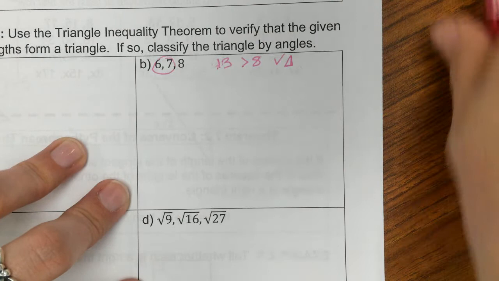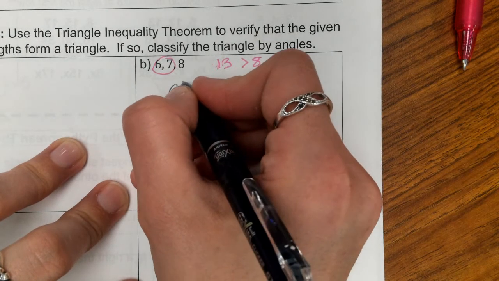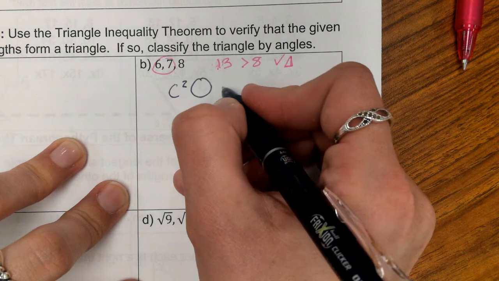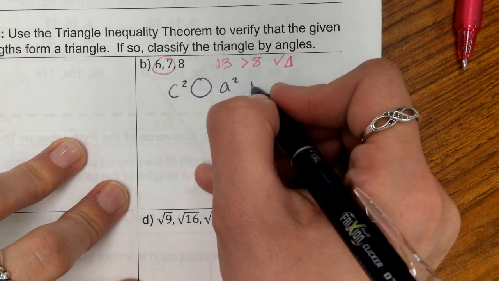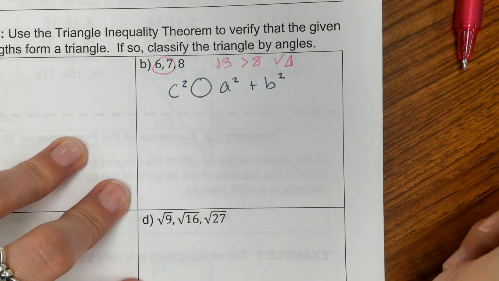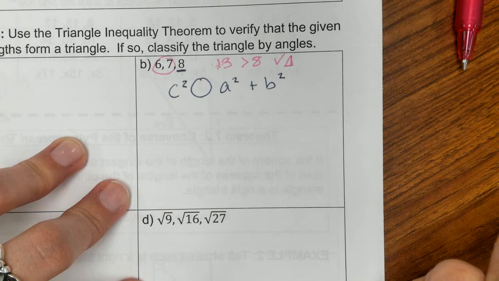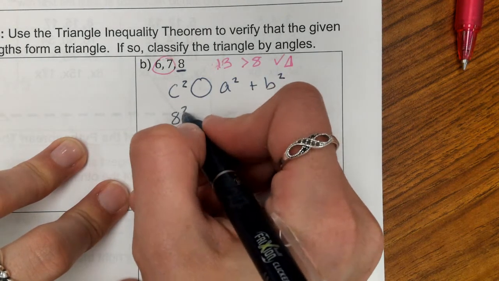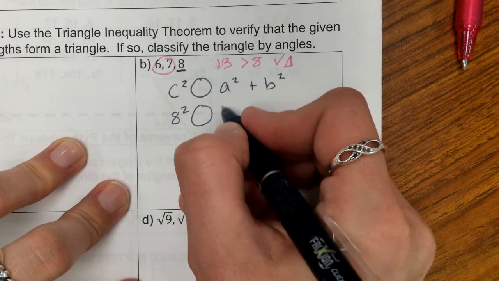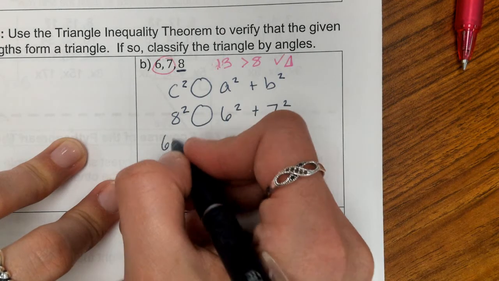Okay, so now we can go through our c squared, a squared, and b squared. I'm going to leave this little bubble because I don't know what symbol I'm putting there yet. It's going to be a less than, greater than, or equal to. We already know 8 is our largest number, so it's going to go in for c. Our little bubble, and then 6 squared plus 7 squared. Go through and square everything.